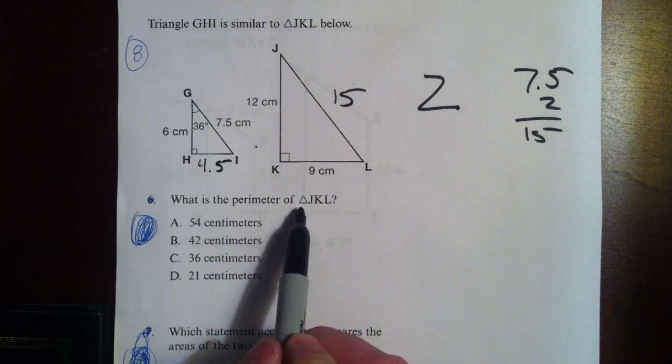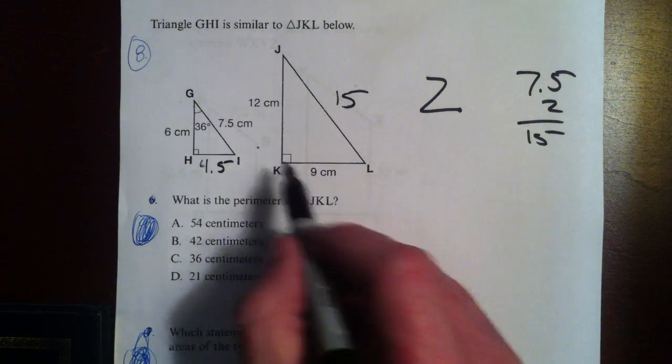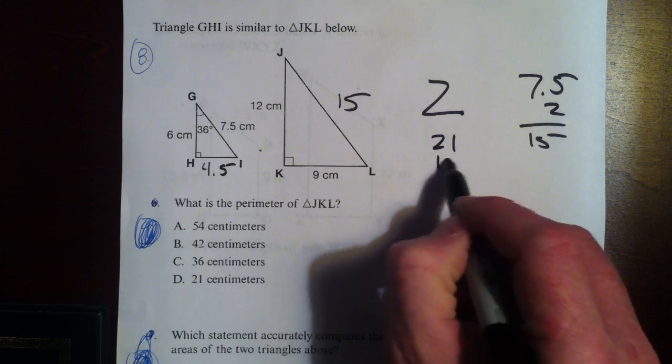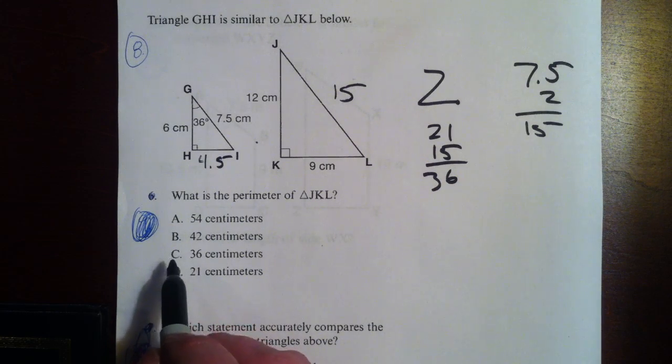So what is the perimeter of JKL? Well, we've got 12 plus 9, which is 21, plus 15, 36. The answer is C.